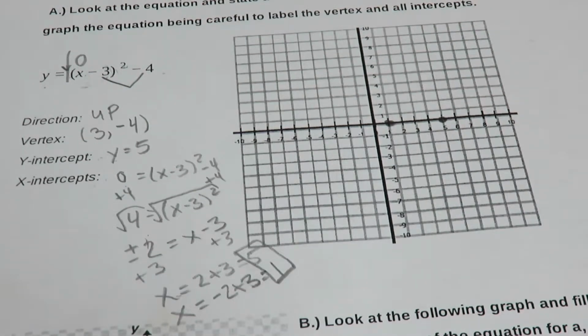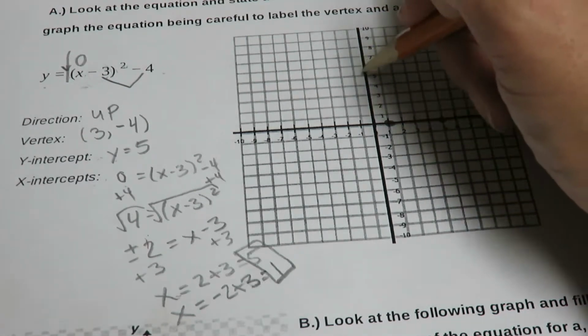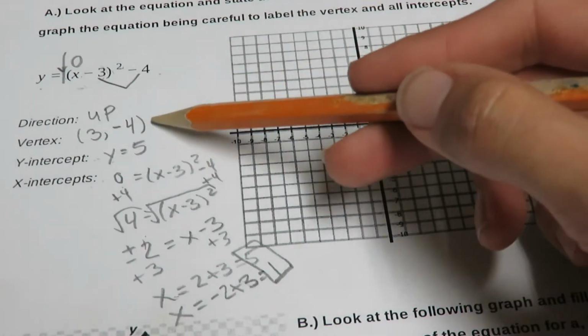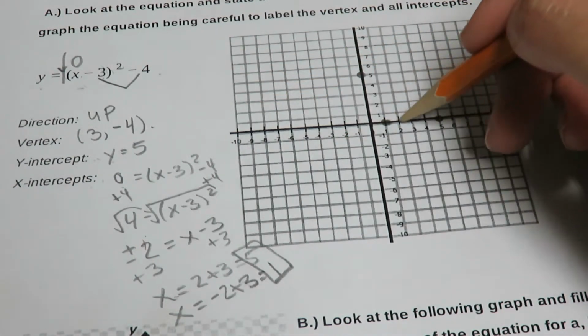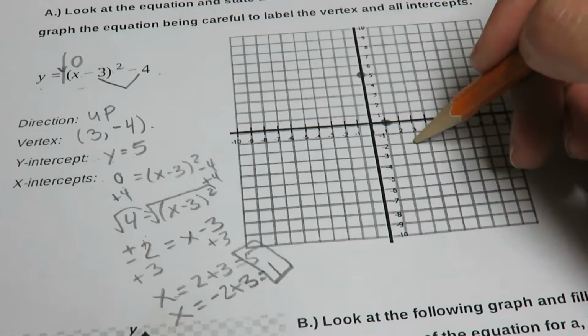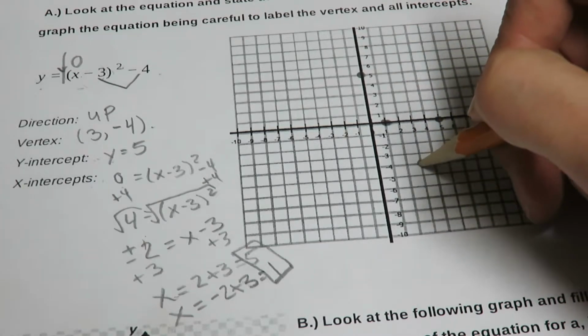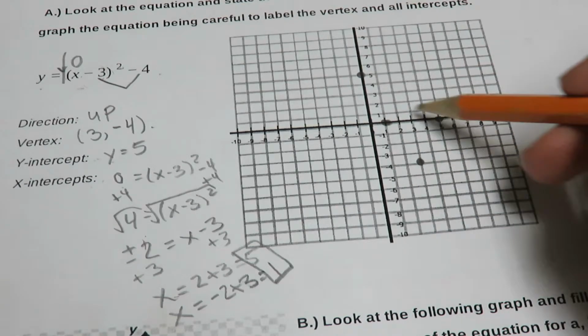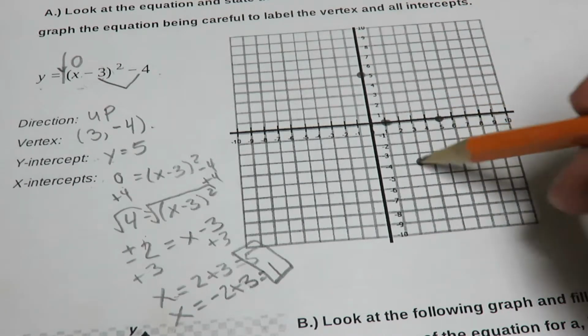Okay, I know that my y-intercept is at 5. I also know that my vertex is the point 3, -4. 1, 2, 3 over and 4 down. And as long as your vertex is right in between your two x-intercepts, then you know you've done things properly because it should be very symmetrical.